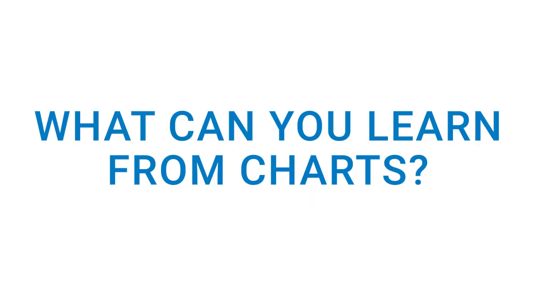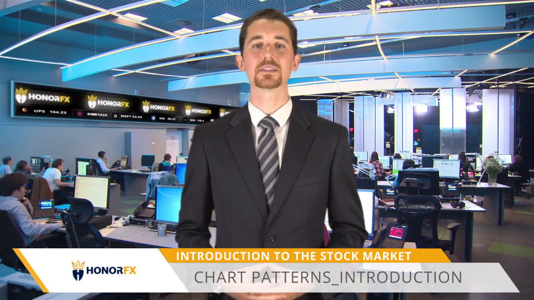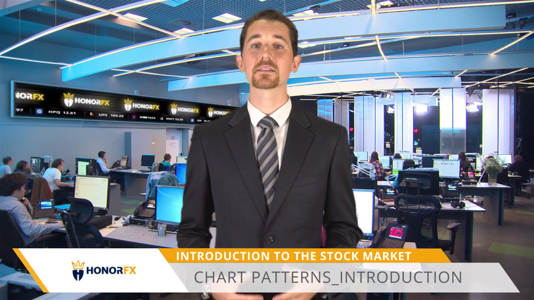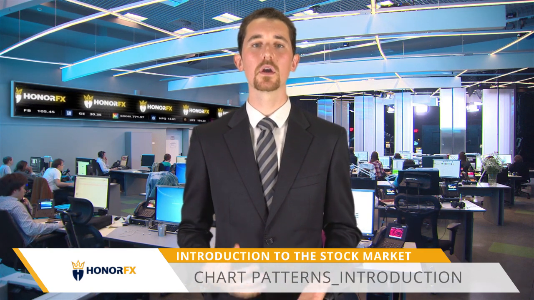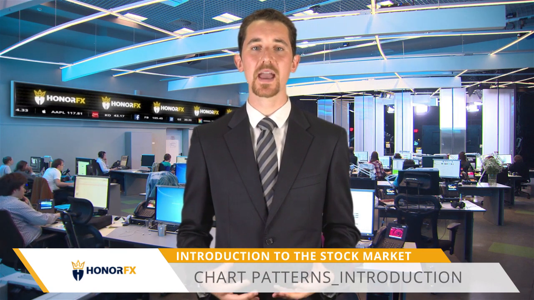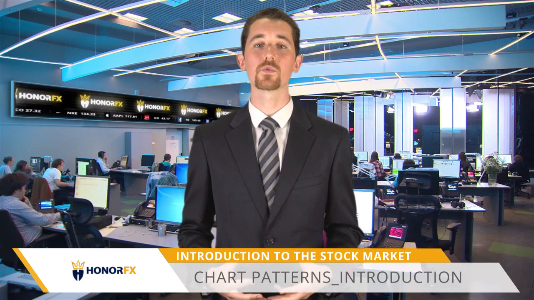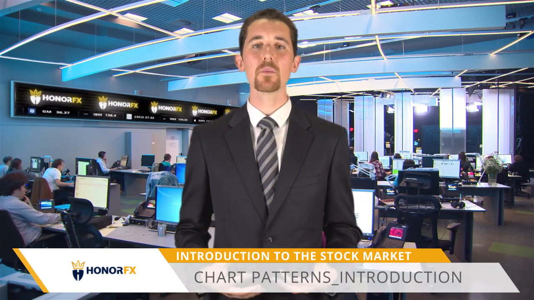What can you learn from charts? Chart patterns are a field of study within the larger field of technical analysis. Chart patterns are geometric shapes created by the price movements of an asset, such as a stock, currency, or commodity. These geometric shapes provide a context for how the asset is moving right now, and the direction and magnitude of the price moves that may be forthcoming. Chart patterns are a key tool in the technical trader's arsenal.